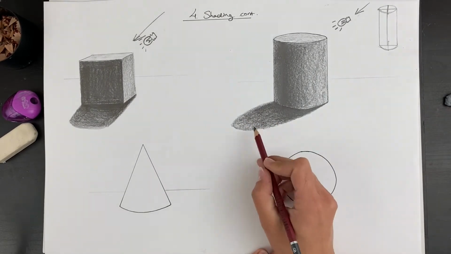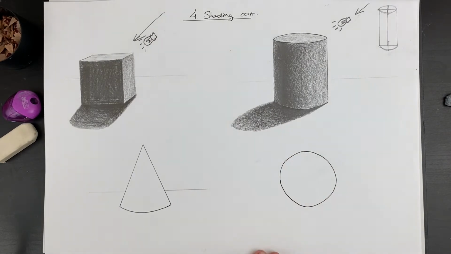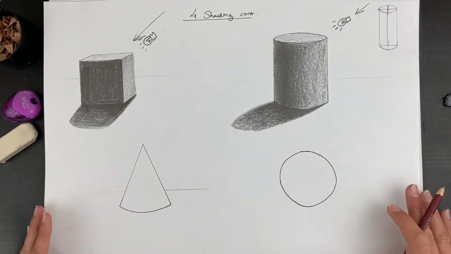When I'm happy with my shadow, I'm gonna go on to doing the cone.